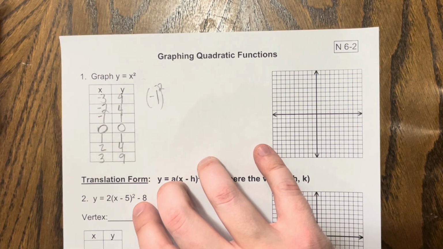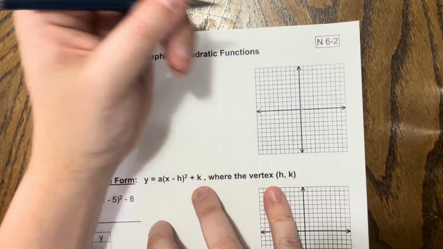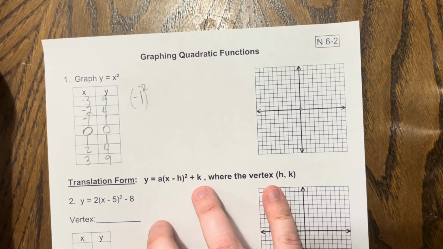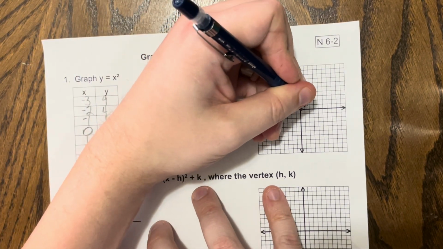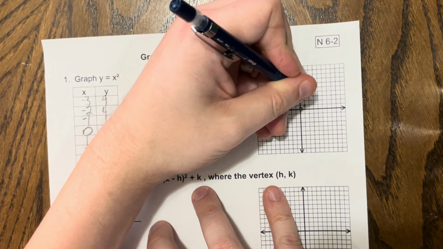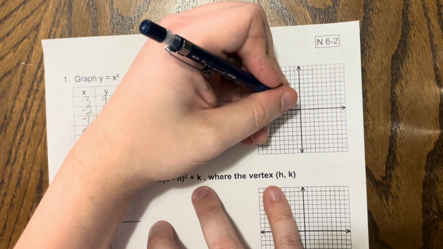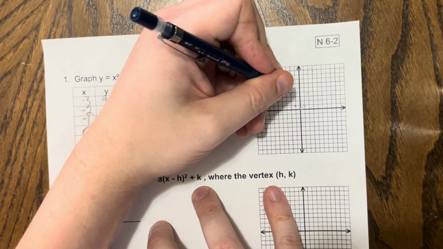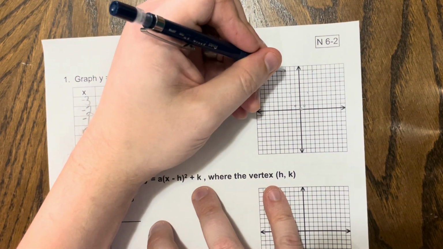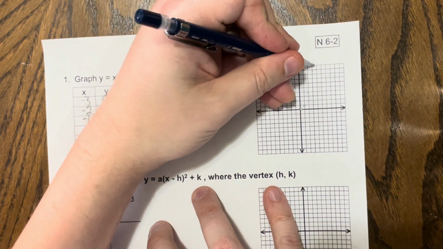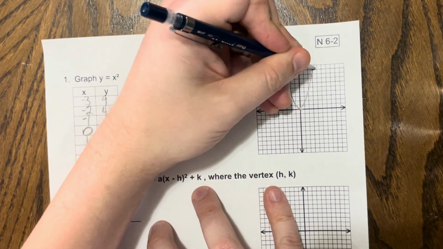And so what we have here is a parabola. It starts at 0, 0 as the vertex, and goes to 1, 1, 2, 4, and 3, 9. Then negative 1, positive 1, negative 2, positive 4, and negative 3, 9. So we get our nice parabolic shape there.